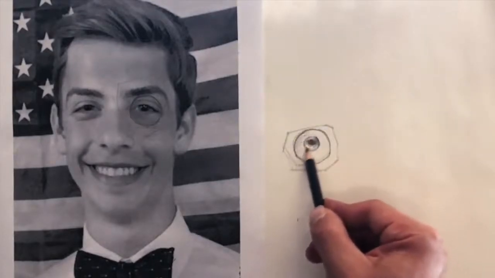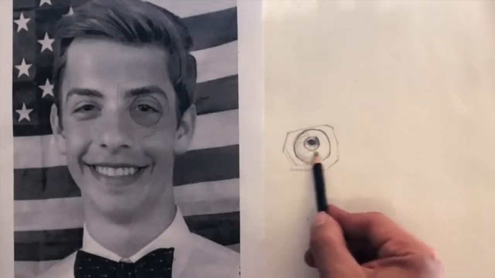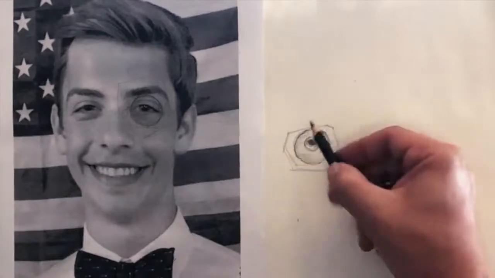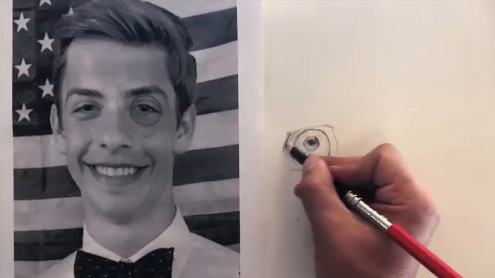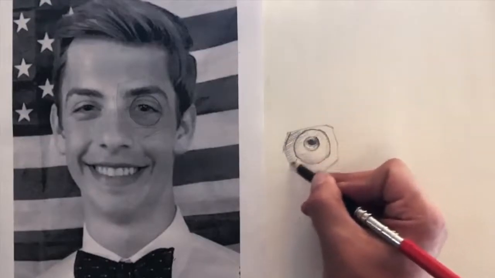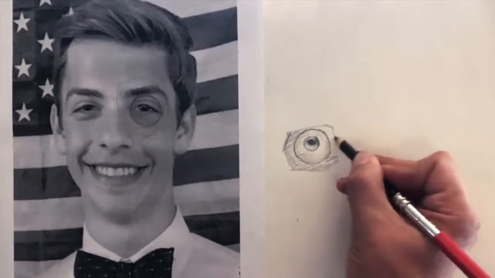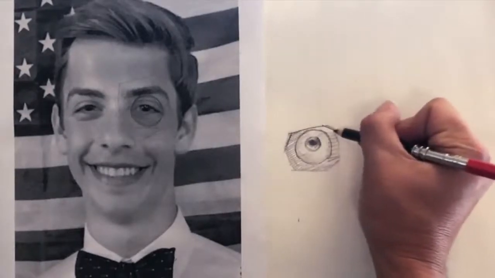Let's give it a little dimension. Now let's make this socket a little darker. Okay, so you don't have to know this anatomy stuff.